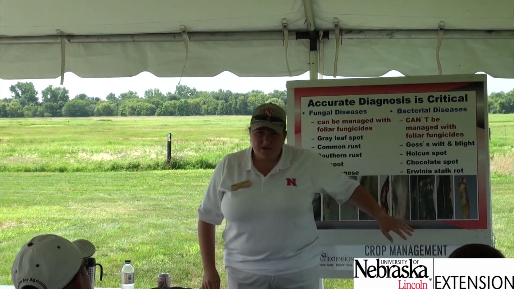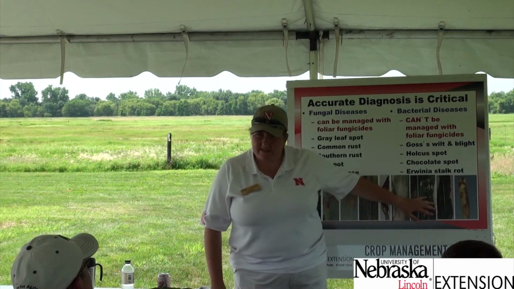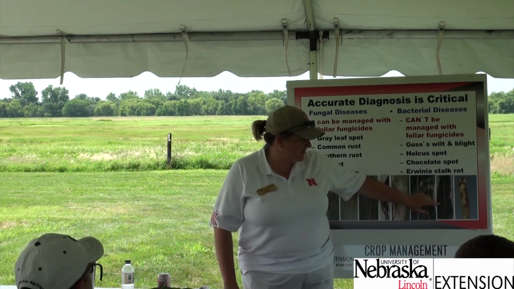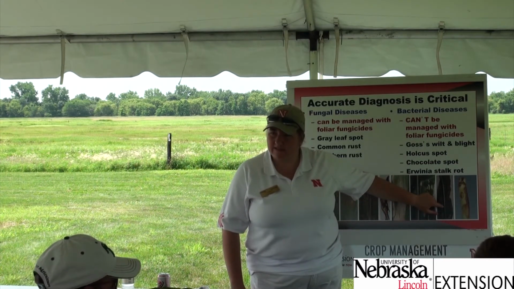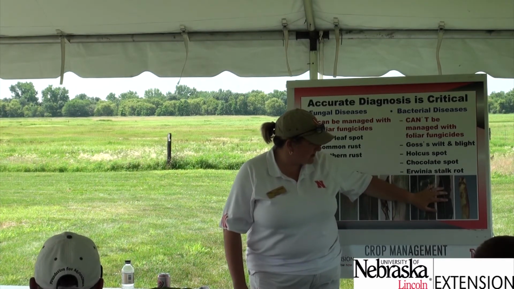If you're in the southwest part of the state or western Nebraska around the Panhandle, we are seeing some more bacterial diseases like chocolate spot. Again, this is one that will go away once it gets hot, so not worried about it by this time. You tend to see that on the margins of the plant.